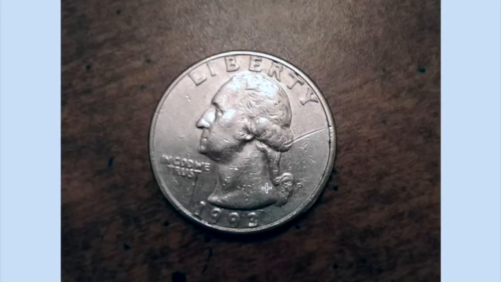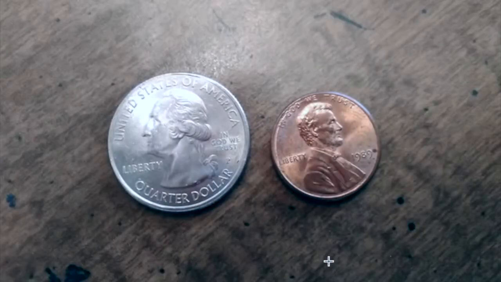How much is this? This is the big coin, a quarter. A quarter, 25 cents. A quarter is 25 cents. How much is this? So this is the big one, a quarter.